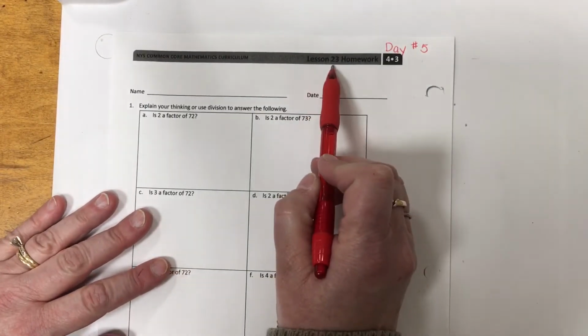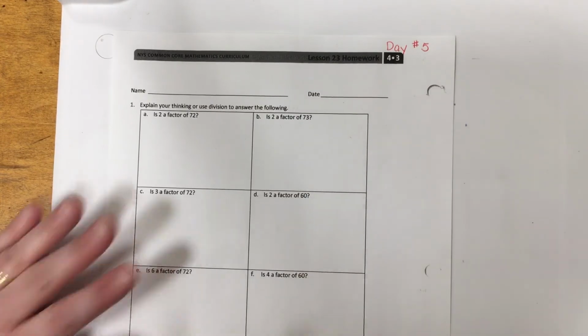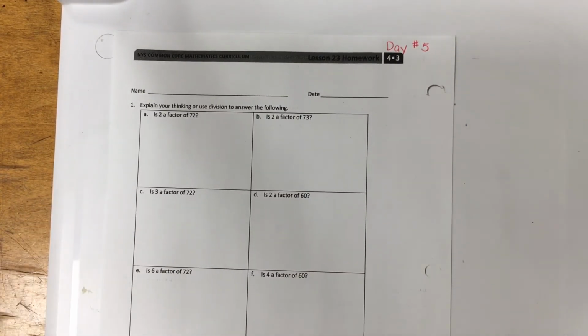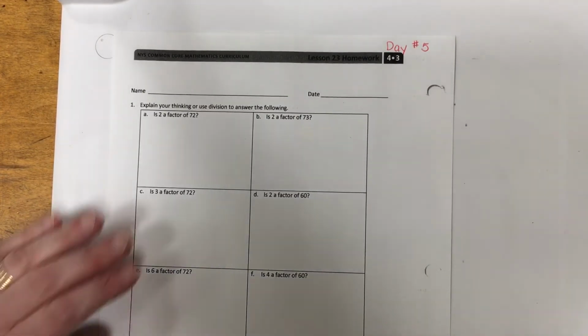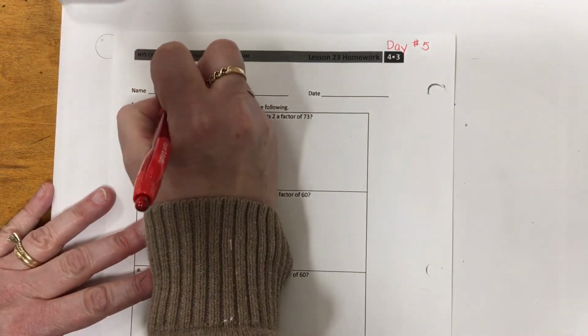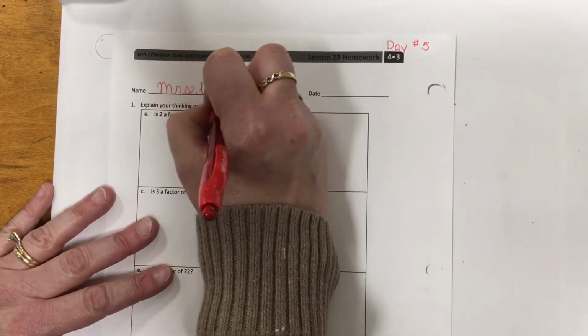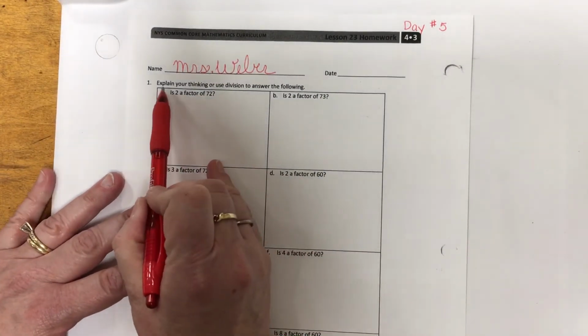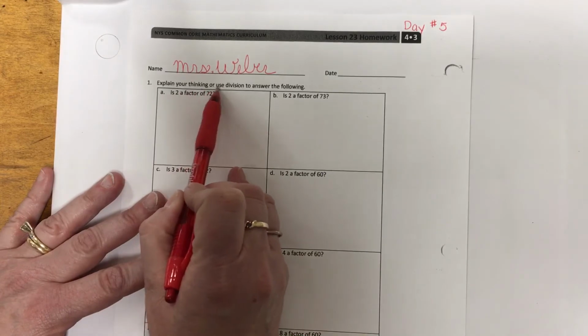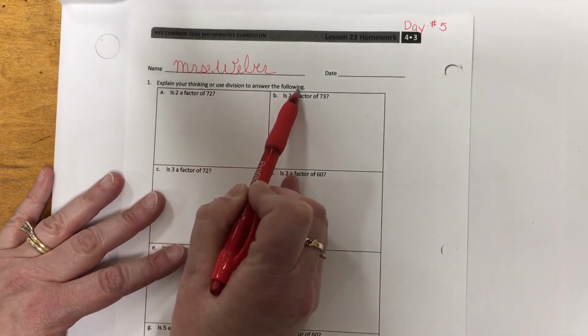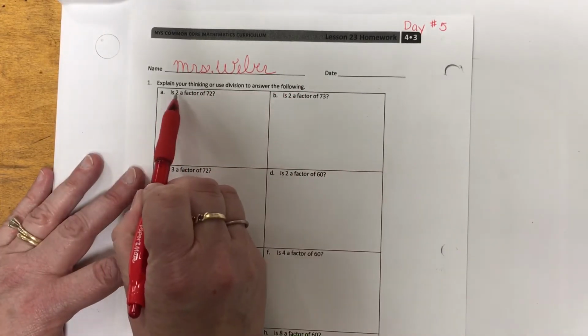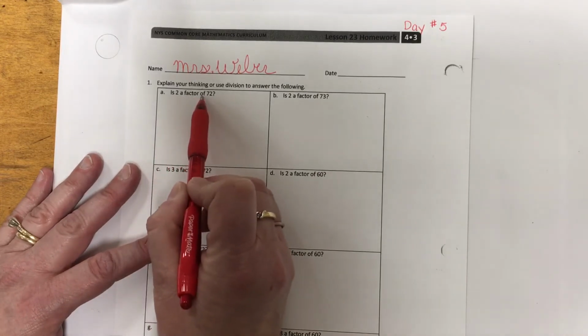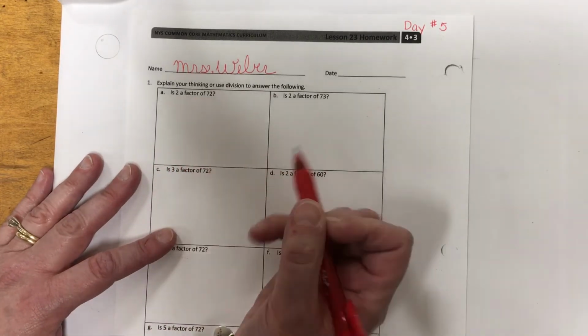So what I need you to do right now is to grab your day 5, lesson number 23, homework worksheet. Pause if you don't have it with you. Put your name on top. And let's read the directions. Explain your thinking or use division to answer the following. A, is 2 a factor of 72?